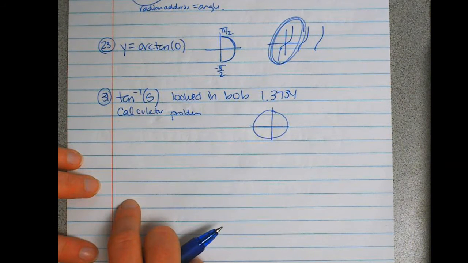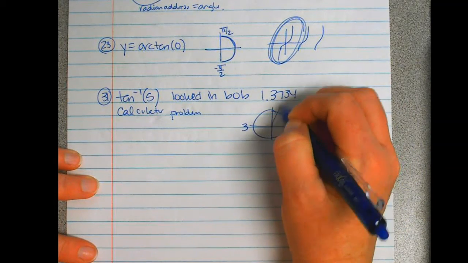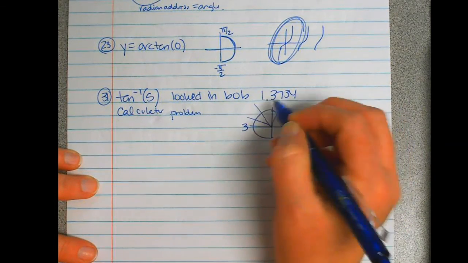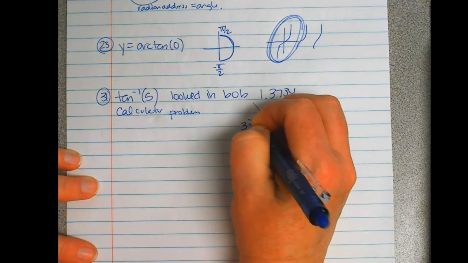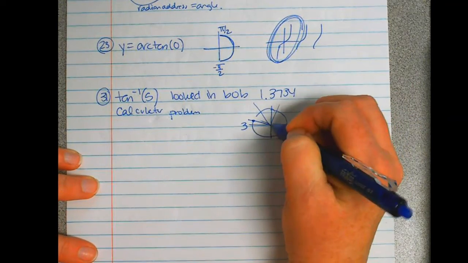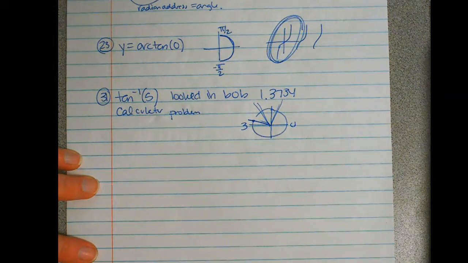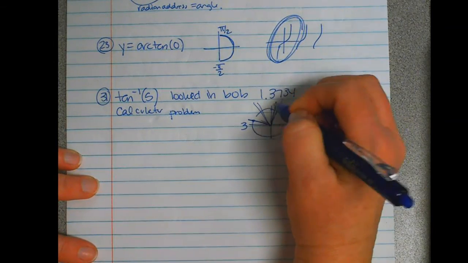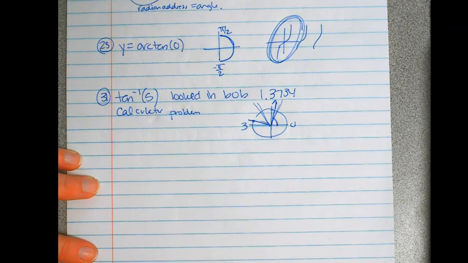Okay, wait, so this is 0 and this is 3. So 1, 2, 3. Well, 3 is 3.14, so it's there. Does that make sense? So 1.3 is like here-ish. I'm just guessing, but I have an idea about it because I know about pi and what pi equals.